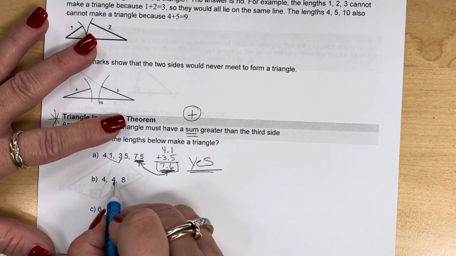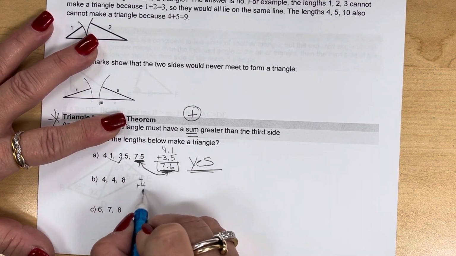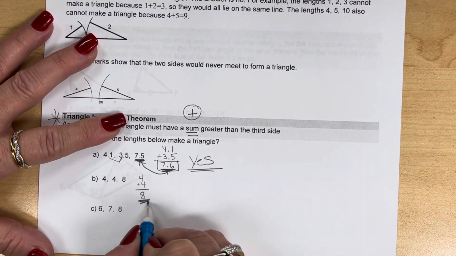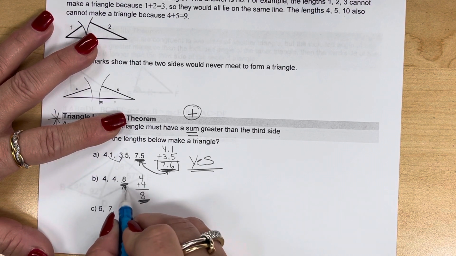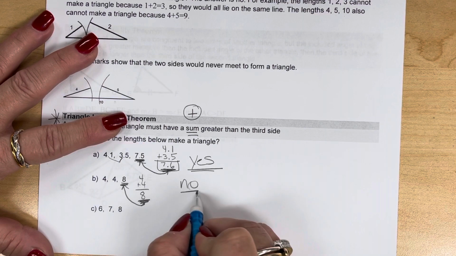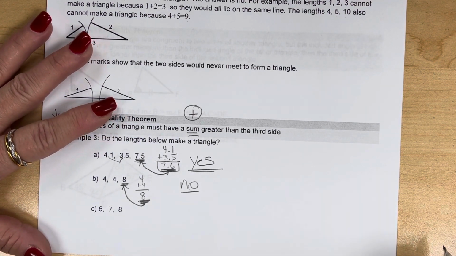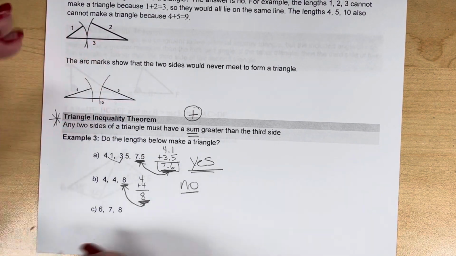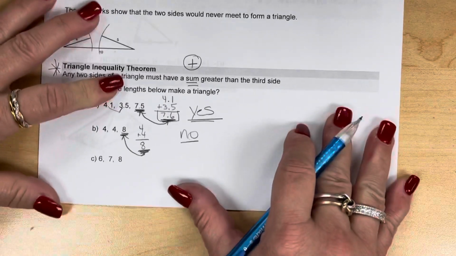4 plus 4 is 8. So take a look at that. Compare it to that. Is it larger? No. So your answer is no. Okay? It can't be equal. It has to be larger. Okay? Go to the next one.